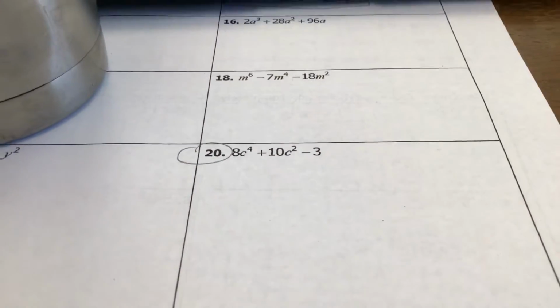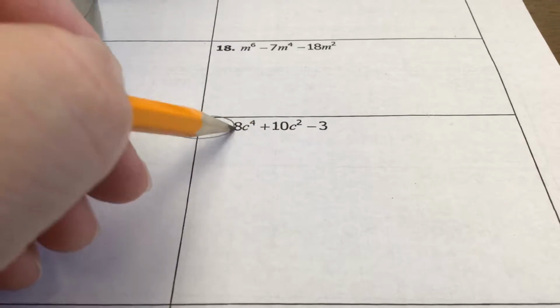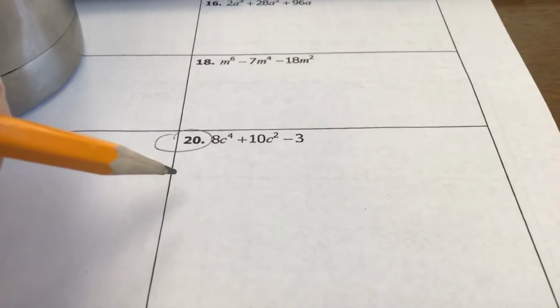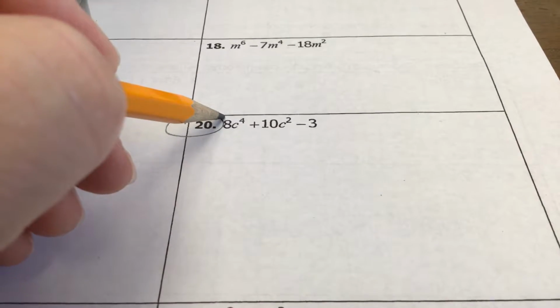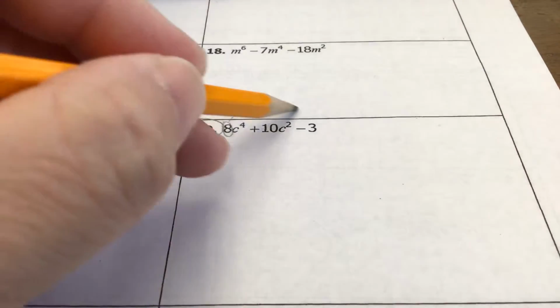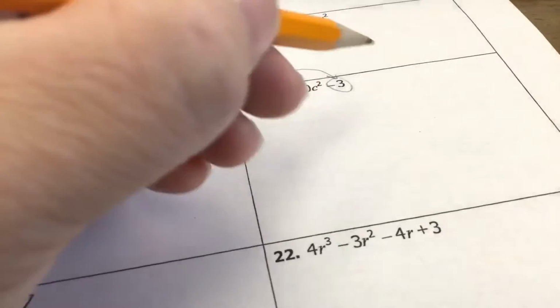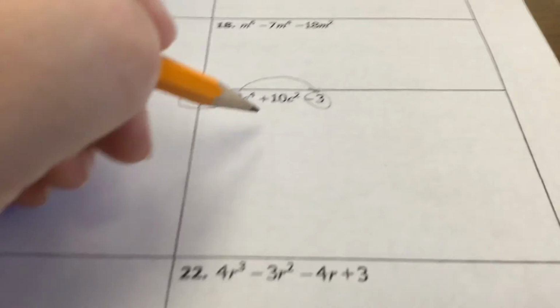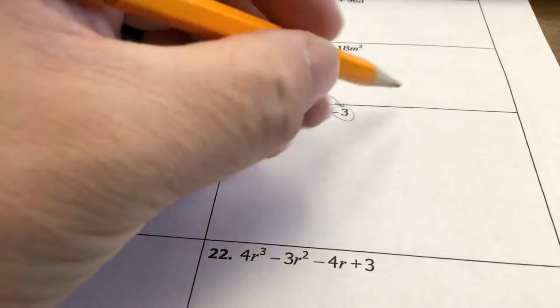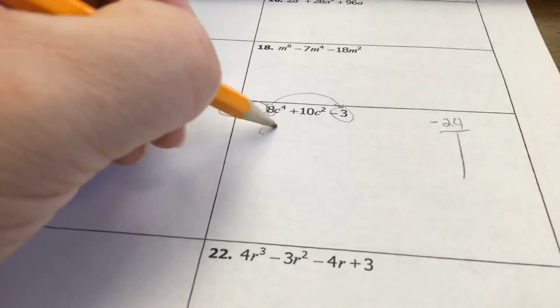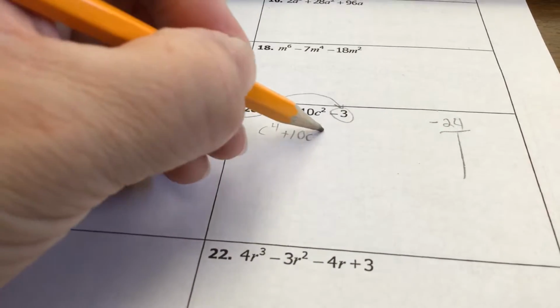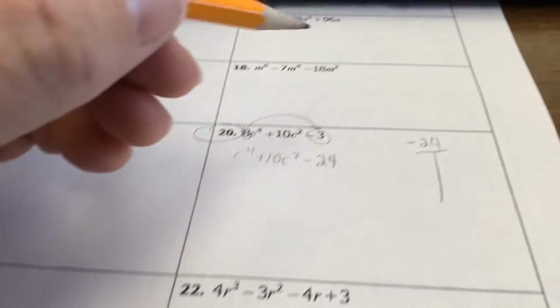Want to hit on that again. So 8, 10, 3. Do I have a GCF? Answer to that would be no. So remember, I'm taking the 8, multiplying it to the negative 3. Oops. That's going to give me a negative 24. So c to the 4th plus 10 c squared minus 24.